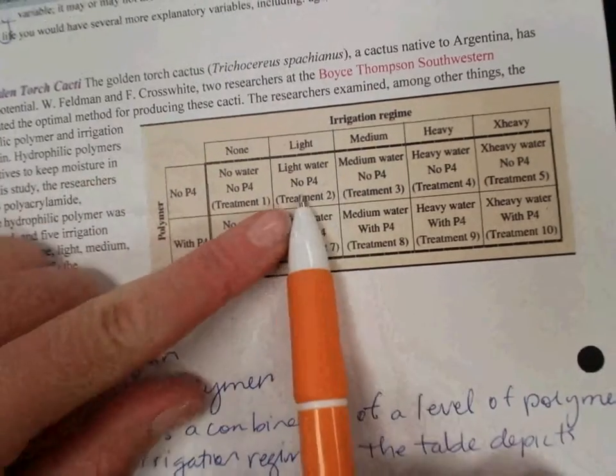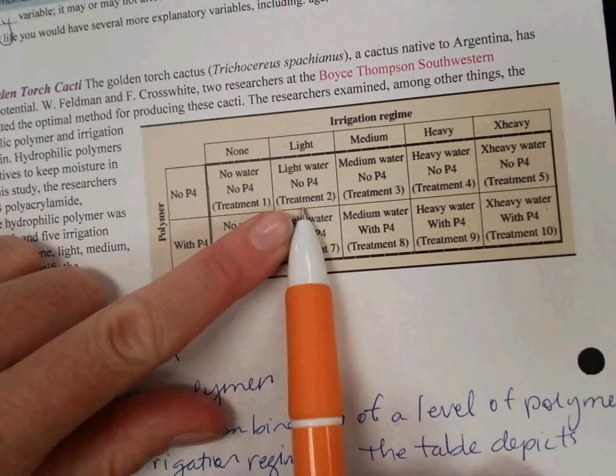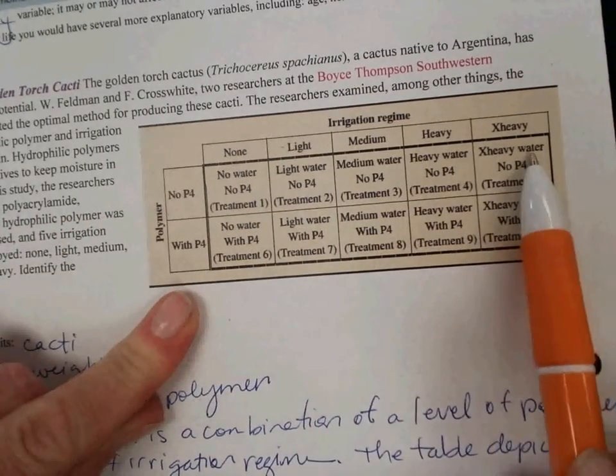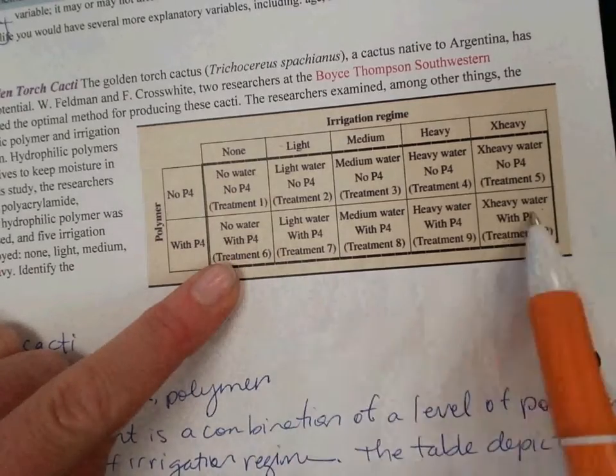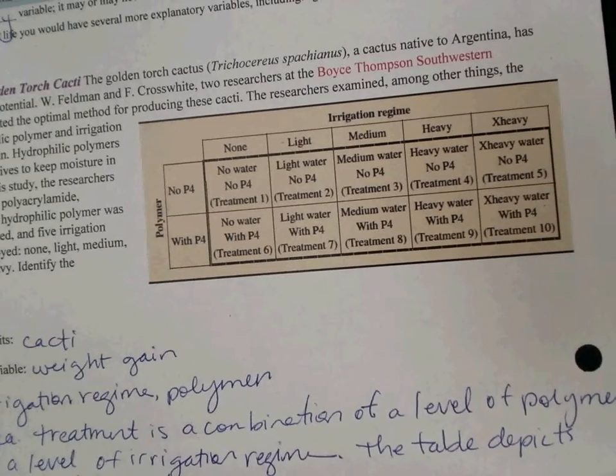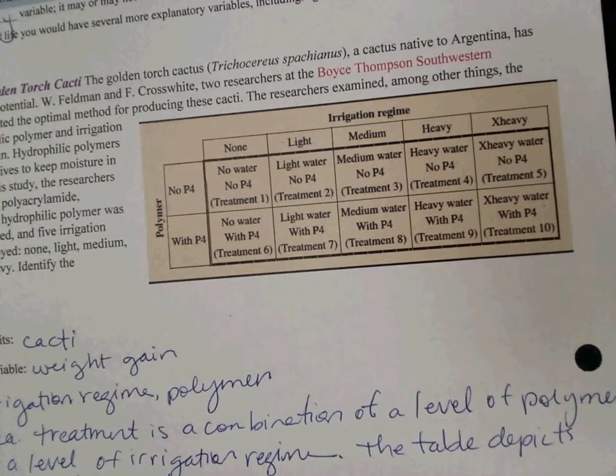So no water and P4, that was treatment 1. Light water and no P4. So it's going to be no P4, and then the different types of water, and then there's going to be with P4 and the different types of water treatments. So you can see that there's those 10 different options that are the treatments. So you see the difference. With our simple experiment, there was only one factor. So the levels and the treatments were the same. But when you have more than one factor, you'd have to make a table to describe all the different types of treatments. So those are your notes on experiment.